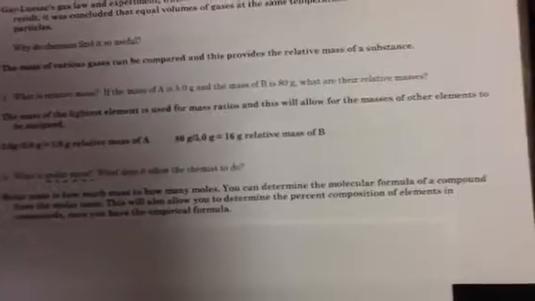So molar mass is how much mass to how many atoms, how much mass to how many moles. So you can determine the molecular formula of a compound from the molar mass. This will also allow you to determine the percent composition of elements in compounds once you have the empirical formula. So remember, once again, you're going to learn to calculate the empirical formula later, but you already know a vital step, which is determining the molar mass.